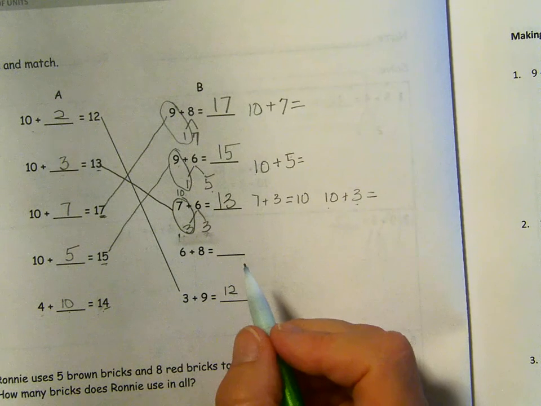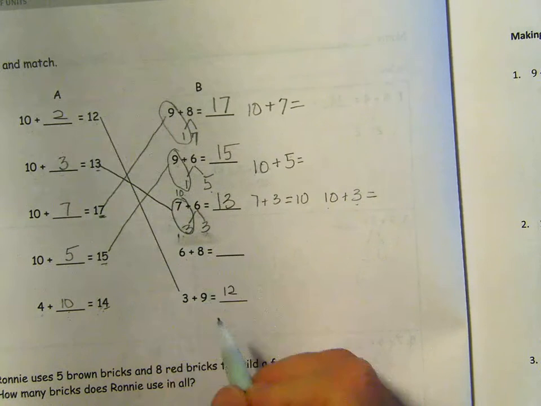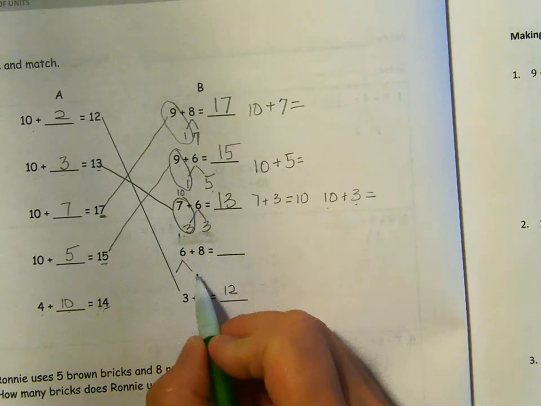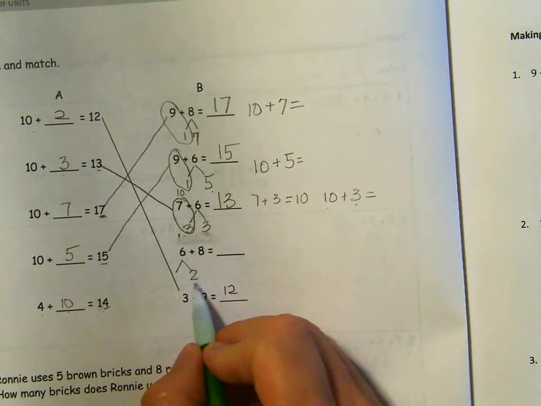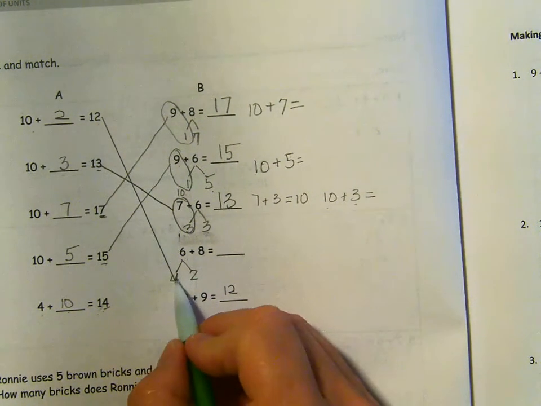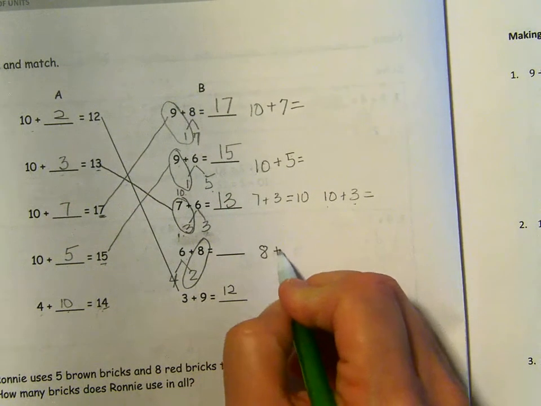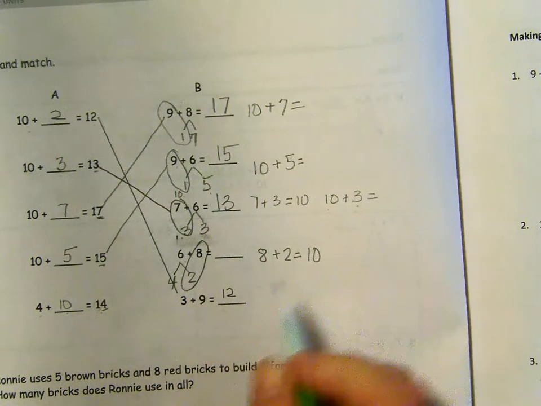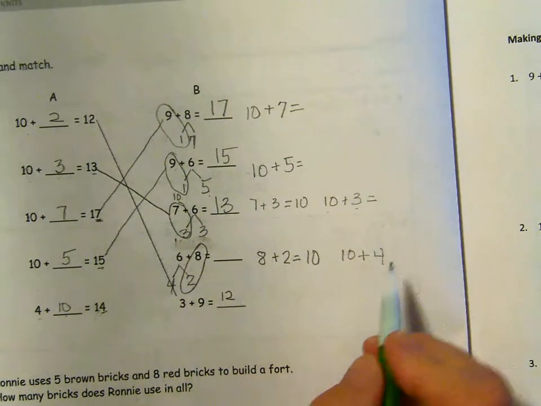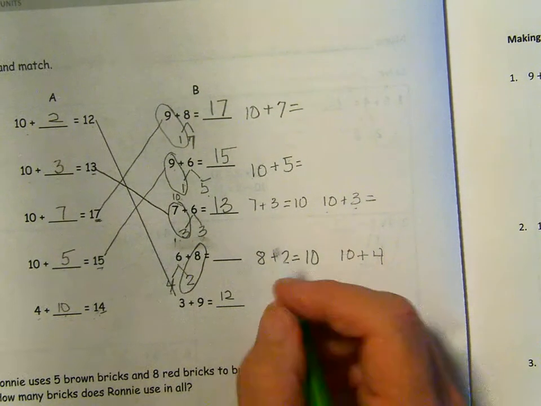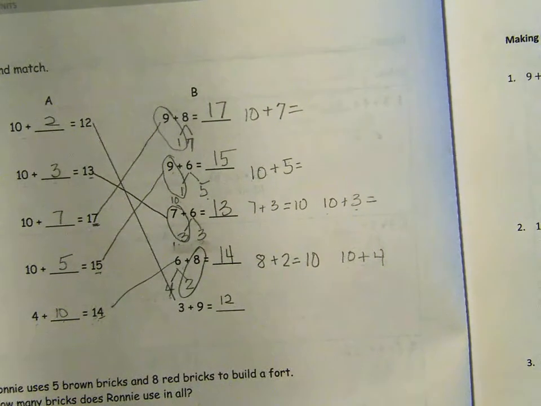6 and 8. Which number do I need to decompose? I'm going to decompose my 6 because I can make 10 with the 8. So here we go. 6. I need how many? I need 2 there. So 6, take 2 away. I'm going to have 4. And I'm going to put these 2 together. So we can write that over here. 8 plus 2 equals 10. And then I'm going to add in 4. So 10 plus 4. 10, 4, 14. And that's just right over there.